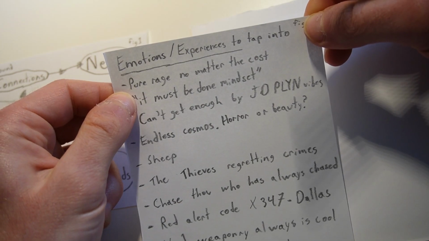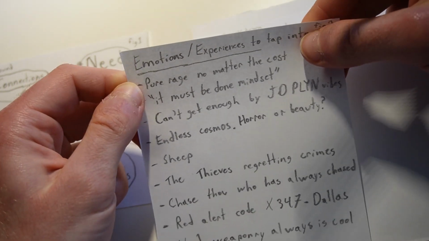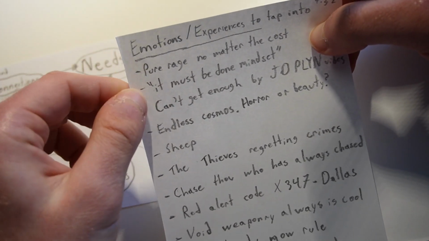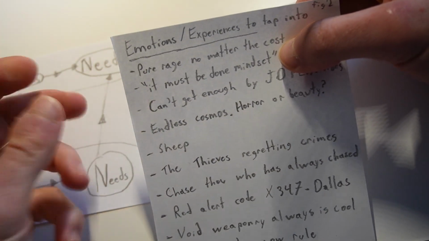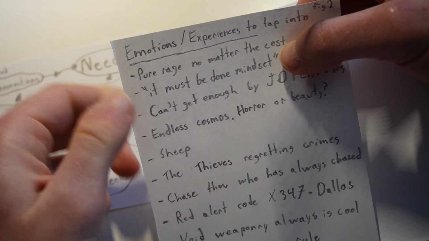So, pure rage, no matter the cost. Interesting. That could be cool. It must be done mindset. Okay, that's interesting. Sort of like what I was thinking here is getting the player to enter that state where they need to say it must be done.